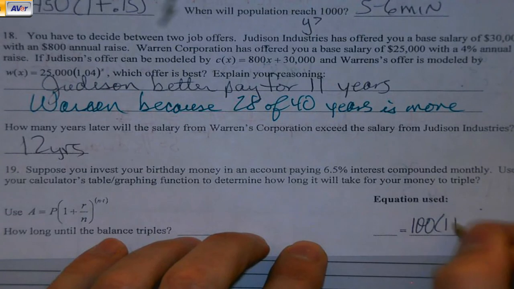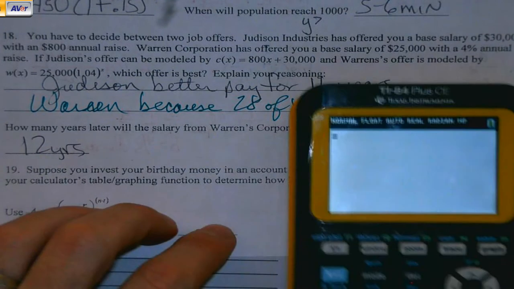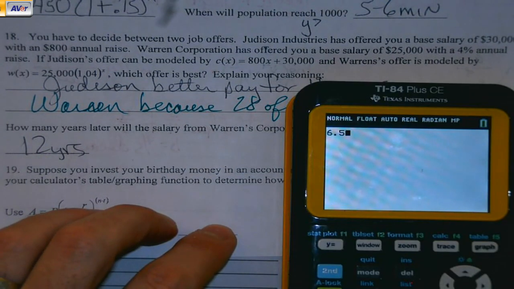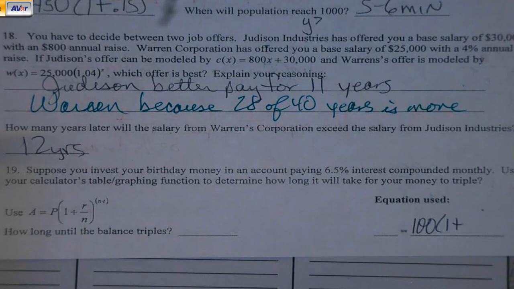So 1 plus, be careful on your rate. Okay, 6.5% is, I see it's a decimal, but it's not the decimal. Okay, that is the decimal I'm going to be using, 0.065.